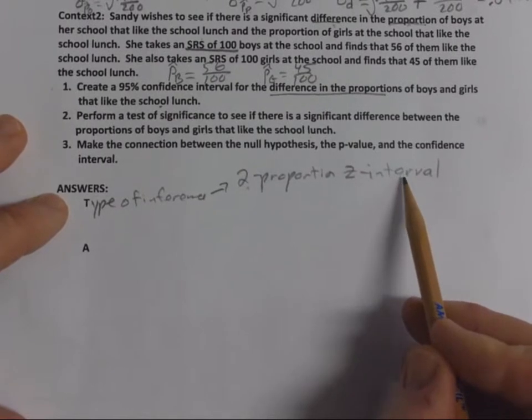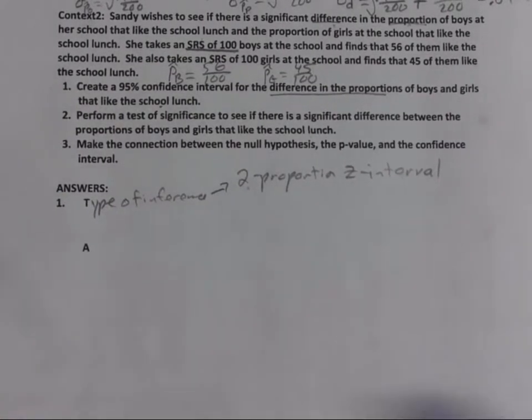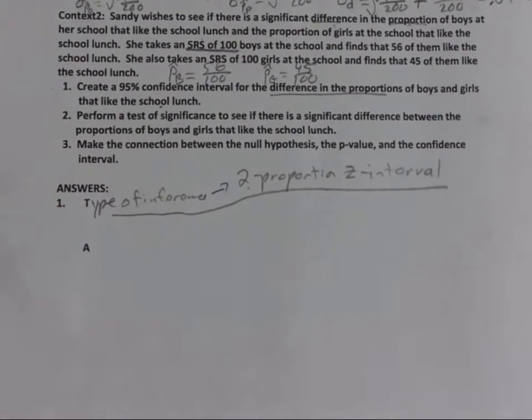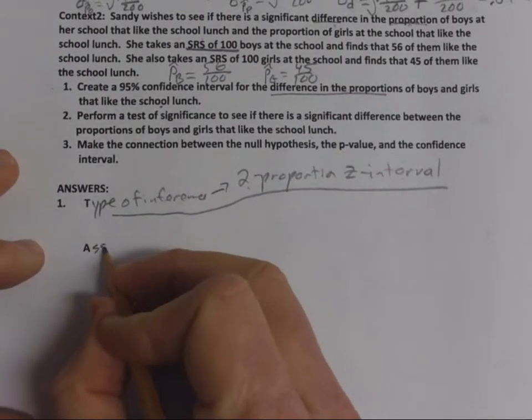And is it an interval or a test? You've got to say all four of those things. And so there we go. If you can do that, that's 1/4 of the problem you've gotten right. Our assumptions are very similar.